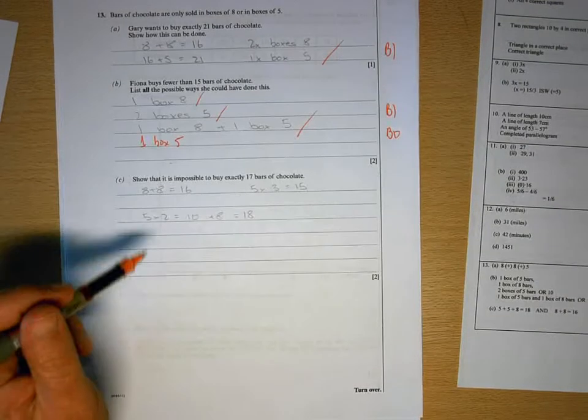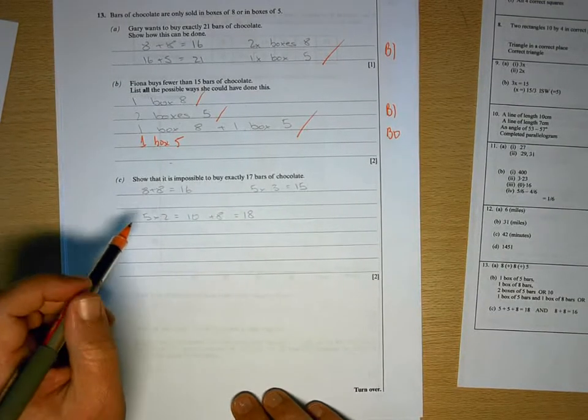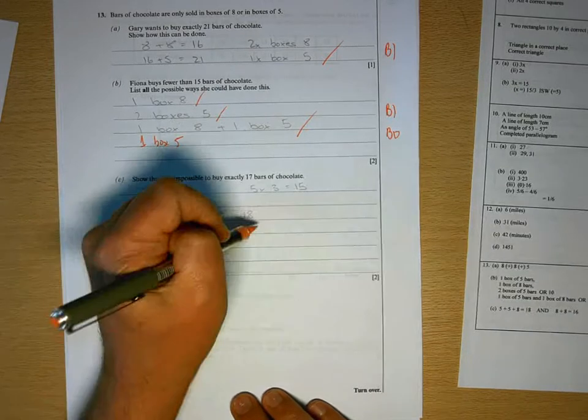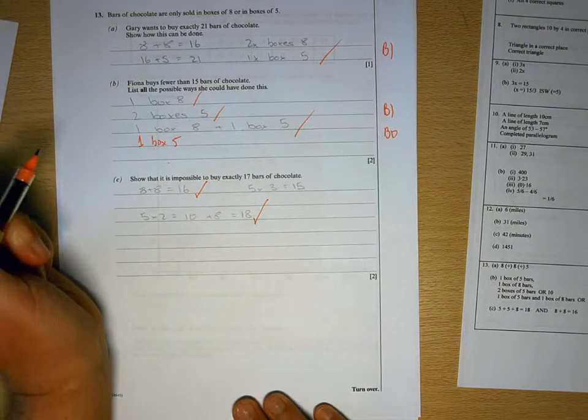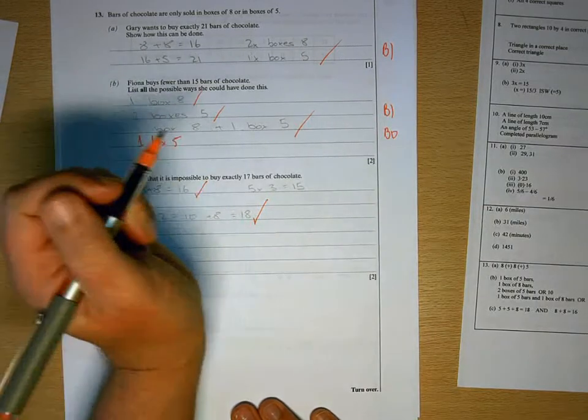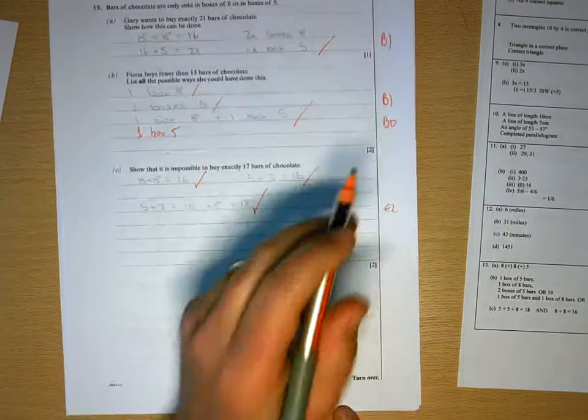13C. Okay, so 5 add 5 is 18, that's correct, and you got 16 there, and that's good. Okay, so that's covered that. So on that page again, 4 marks.